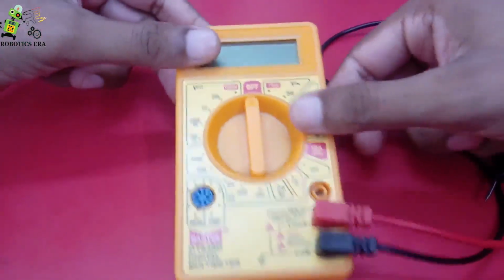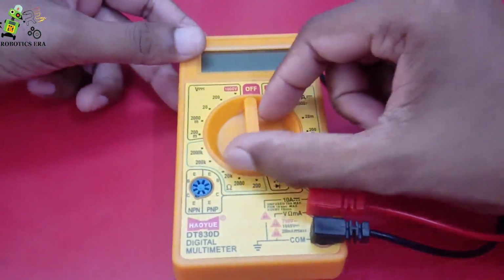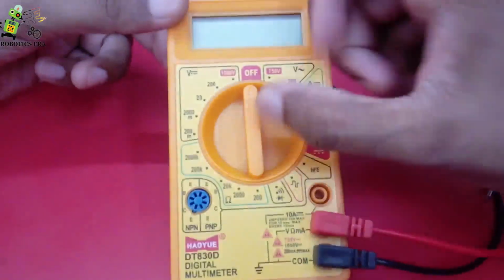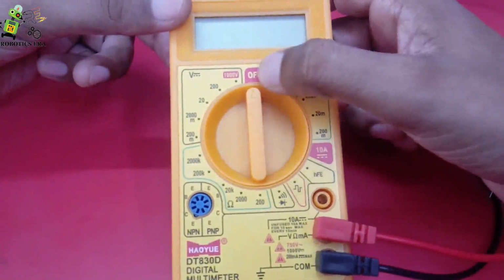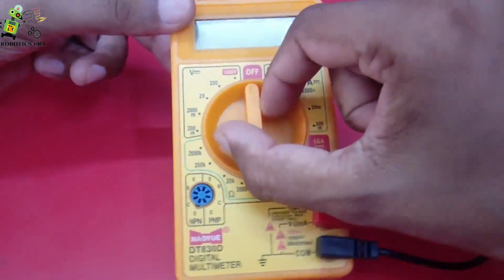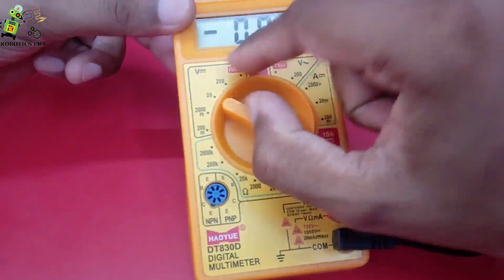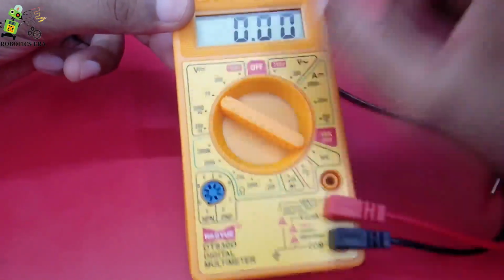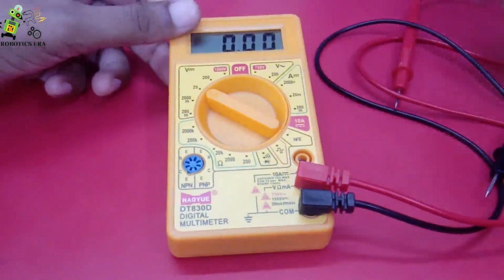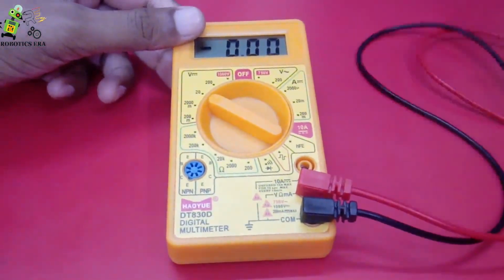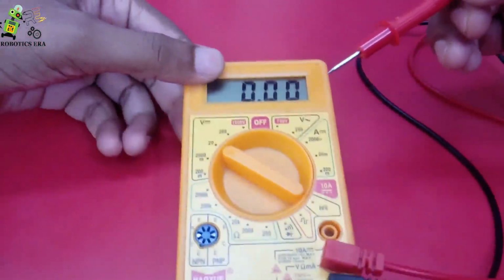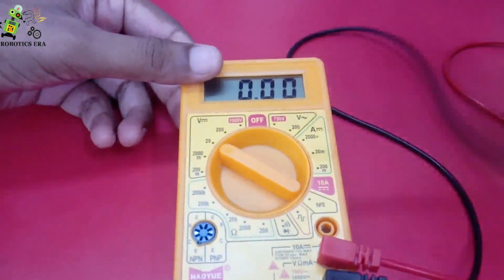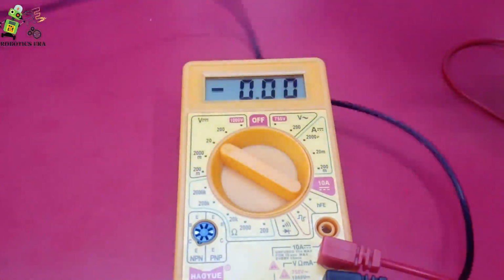Now let's start measuring the voltage. First of all, we have to set this knob. As you can see, this is the arrow and this is the off position. Now I have to set the multimeter to 20 V, where a line and dots are shown. It means we are going to measure the DC voltage. Conventionally, we put the red terminal on the positive side of a battery and the black terminal on the negative side of the battery.